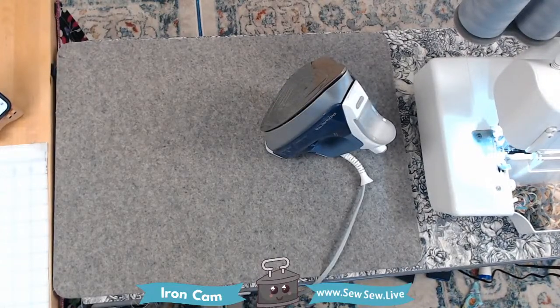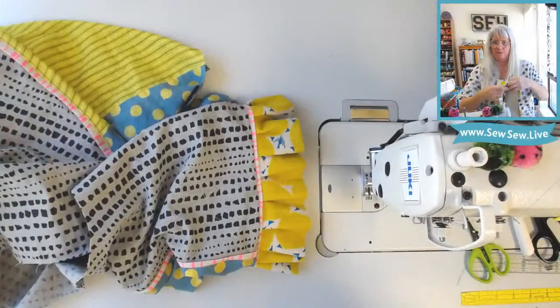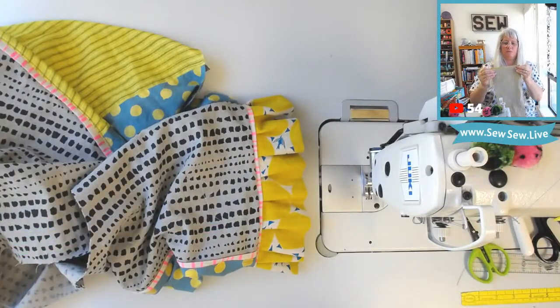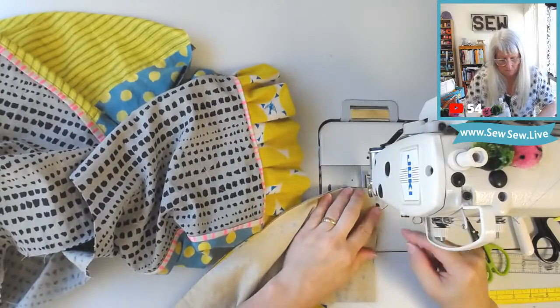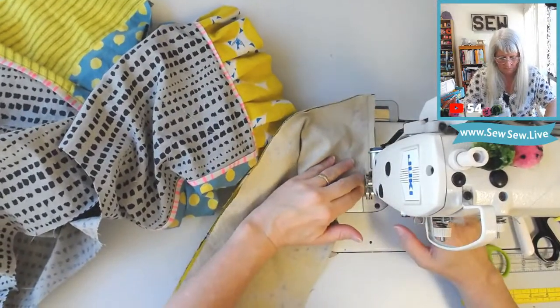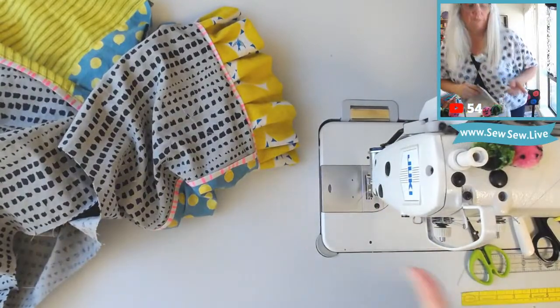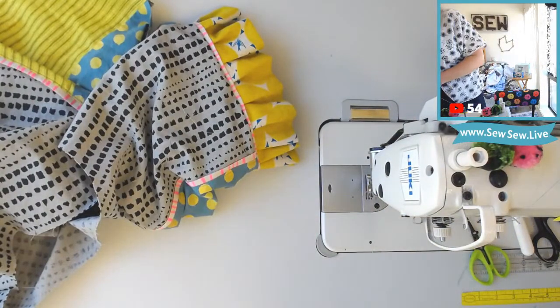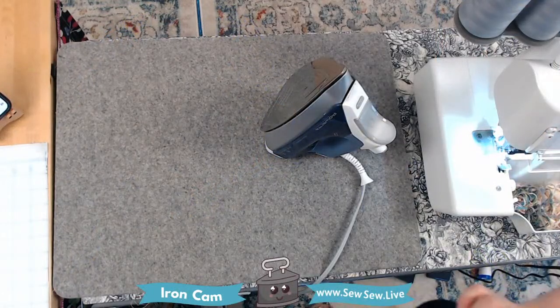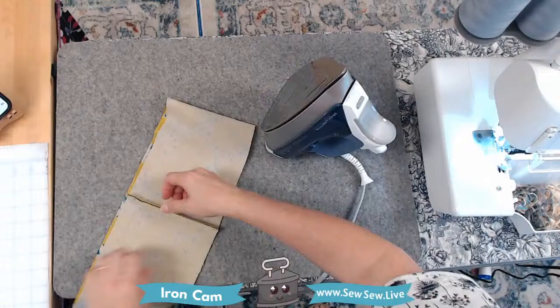Let me just sew this seam together real quick, and then we'll iron it in half too. And then we'll also double check that we don't have any threads, and then we'll overlock that seam, and it's done.